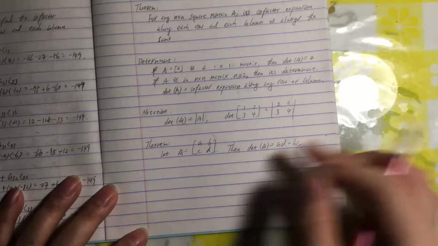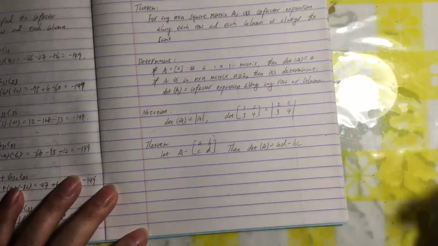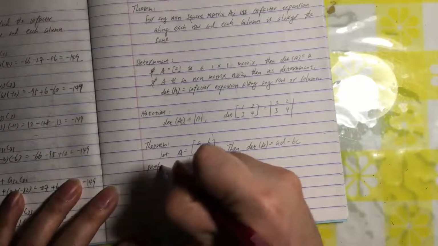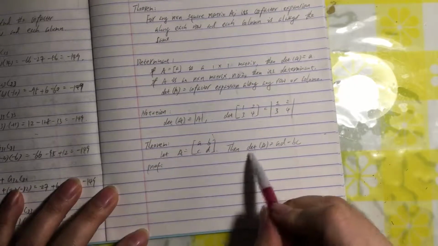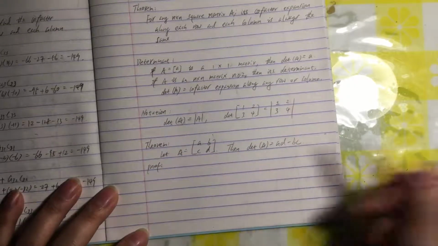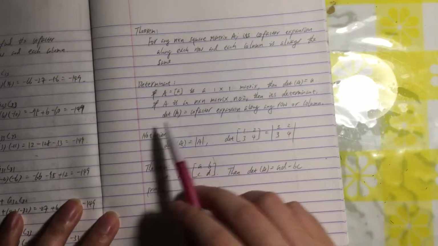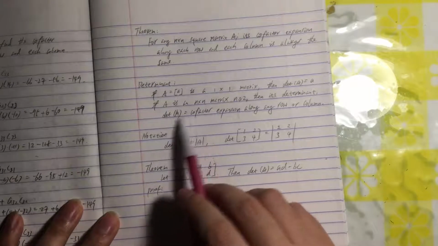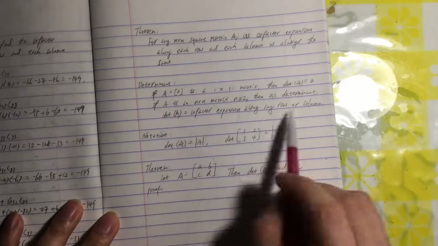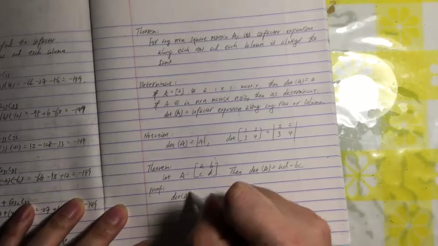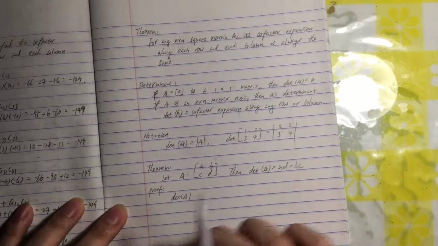We use this formula very, very frequently, but we never give a proof. Let's prove it. Try to prove determinant of A equals ad minus bc. How can we prove it? Using the definition, determinant of A could be the cofactor expansion along any row or any column. So let me find determinant of A by finding cofactor expansion around the first row.